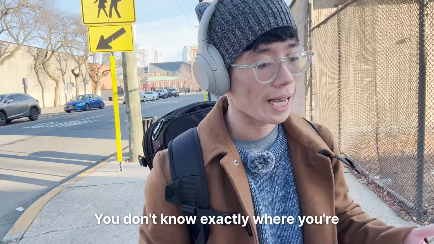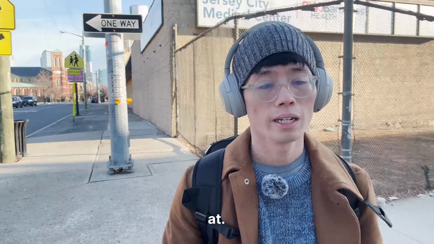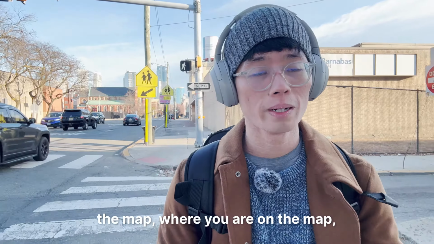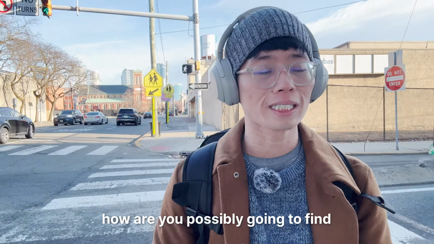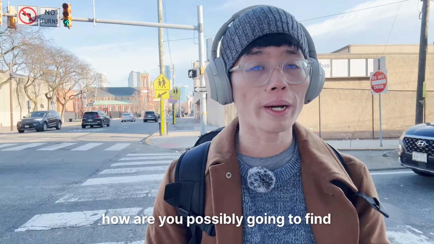You don't know exactly where you're at. And if you don't know exactly where you stand today, where you are on the map, how are you possibly going to find out how you're going to get to your final destination anyways, right? So assess where you want to go, your end point, and assess your starting point.